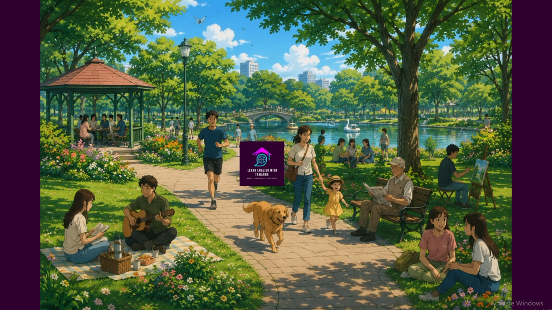In the foreground, on the left side, I can see a young woman sitting on a picnic blanket. She is reading a book and looks very relaxed. Next to her, there is a picnic basket and some food. Beside her, a young man is sitting on the grass and playing the guitar. He seems to be enjoying the pleasing weather, and perhaps he is entertaining the people nearby.